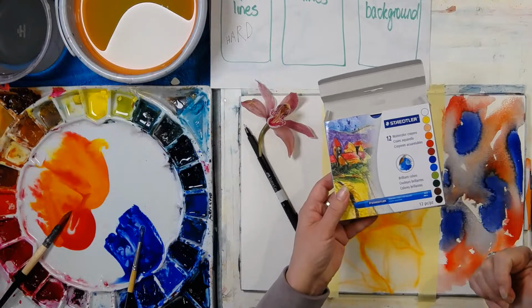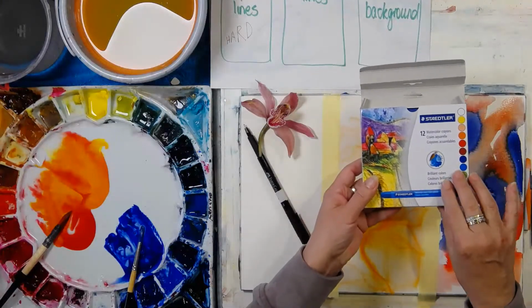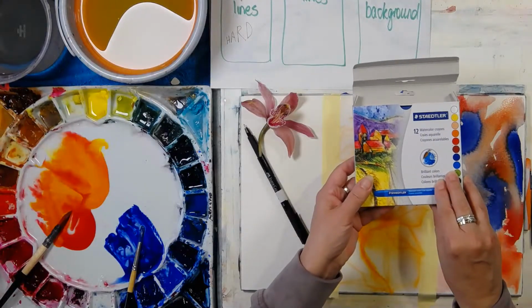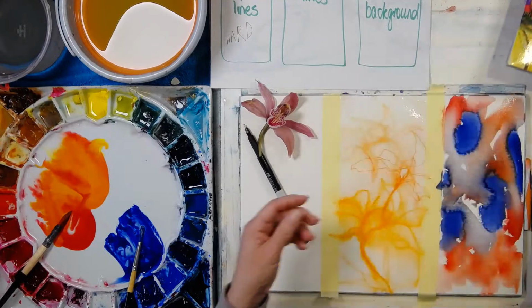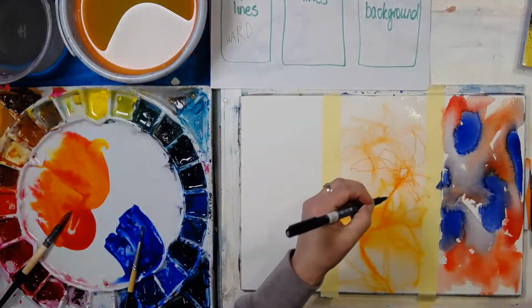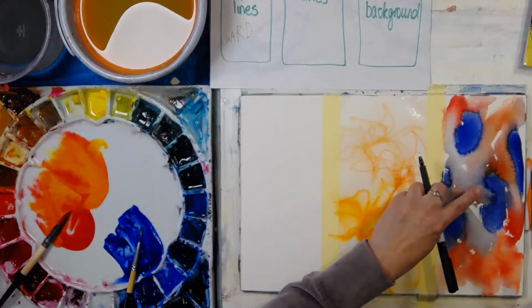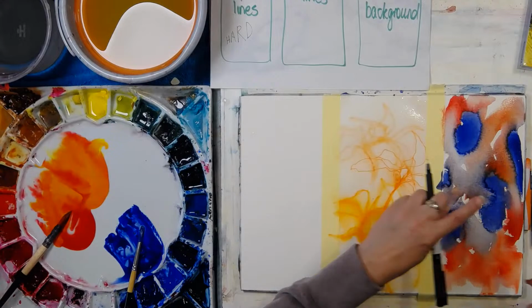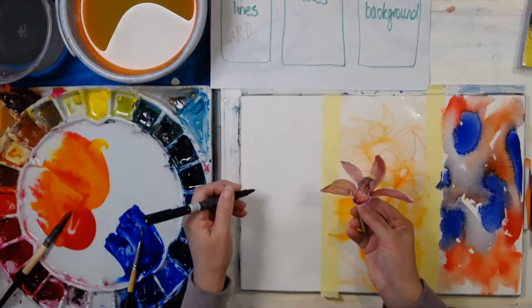So Daniel Smith make watercolour crayons, but they don't call them that. They call them pigment sticks or something. They would be archivally sound. All right. Hard lines now. We've got soft lines. We've got a background drawing that we're going to come back into and draw on. And then we've got hard line coming up.